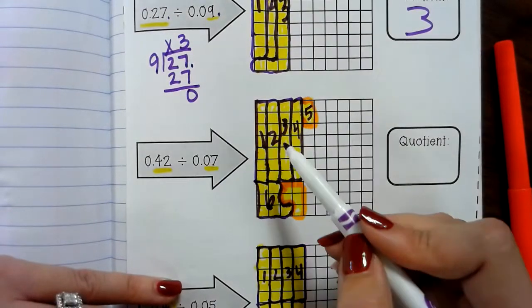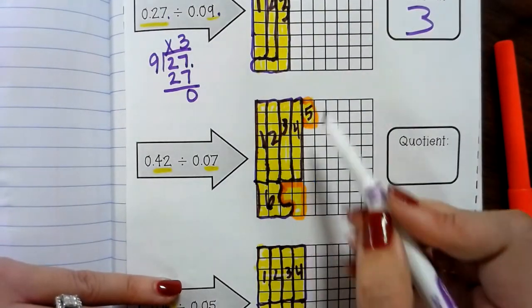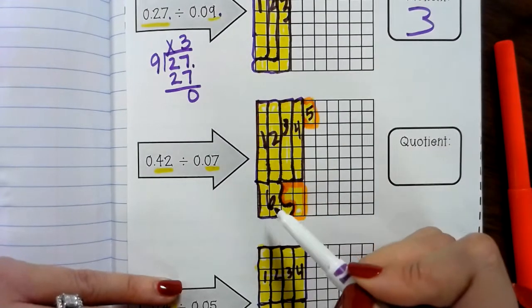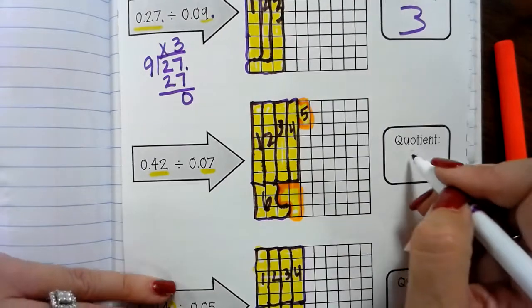Here, notice I have 1 group, 2, 3, 4, and this 5, those 2 go with these 5 to make the group of 7, and then there's 6. So I think my quotient is 6.